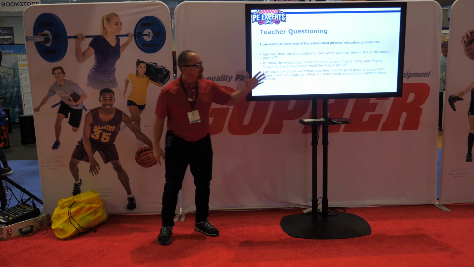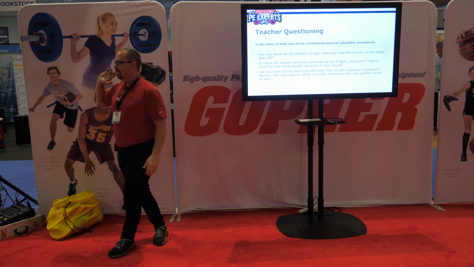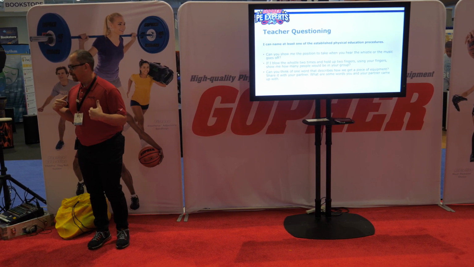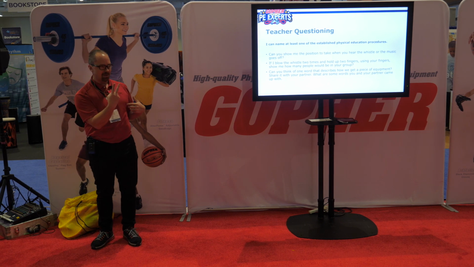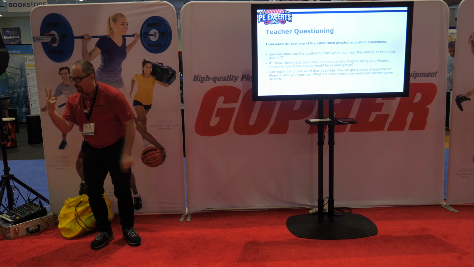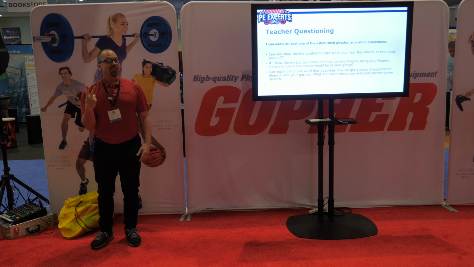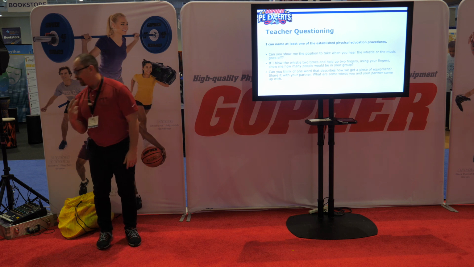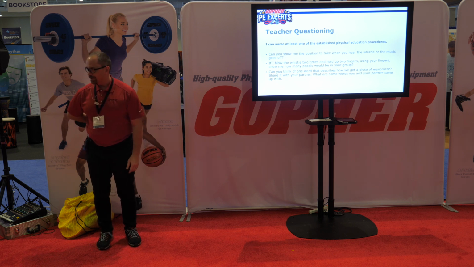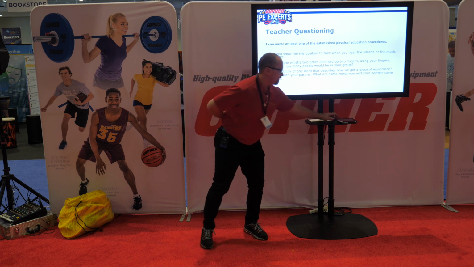You can see, if a whistle blows 2 times, show me with your fingers how many people should be in your group. We have an activity called Whistle Mixer. You blow the whistle 2 times, they get with partners. So they should be able to go like this, and you can look down the line and see. Or if you think they'll cheat and look at their neighbors, have them turn their back and put 2 fingers behind their back so that you can tell, wow, that kid has no idea what Whistle Mixer means, right? Okay. These are just examples of teacher questioning.